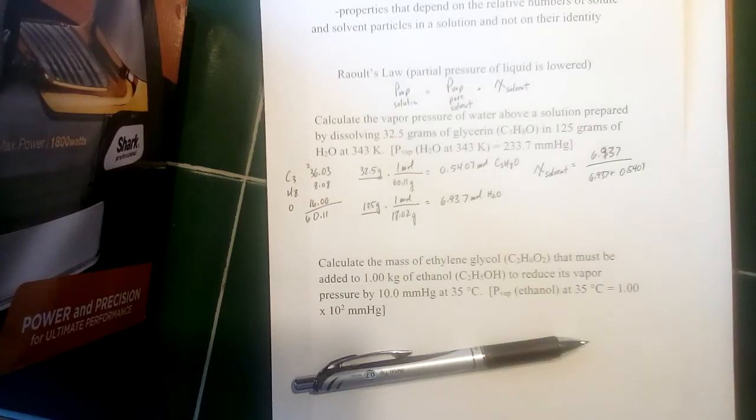Now if we calculate that out, 6.937 divided by the sum of 6.937 and 0.5407.